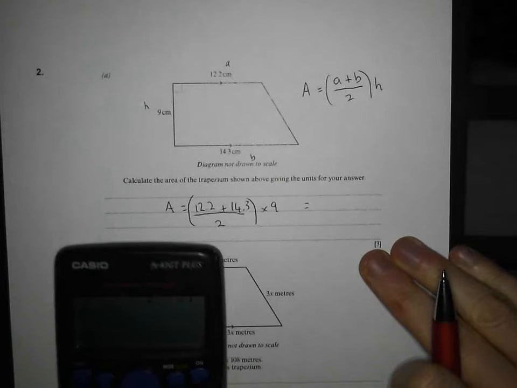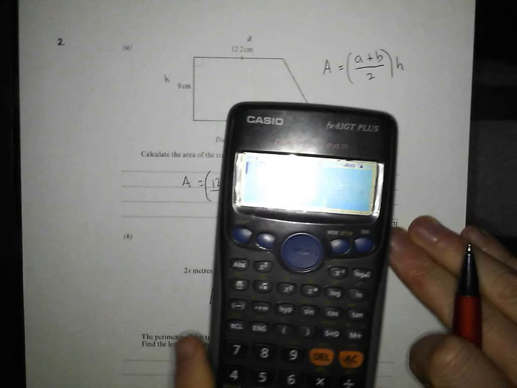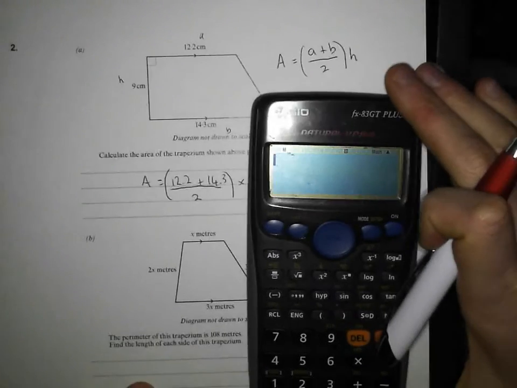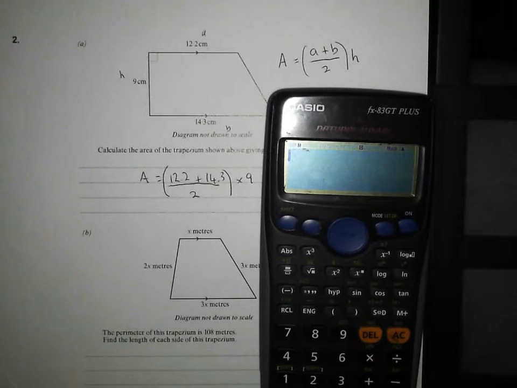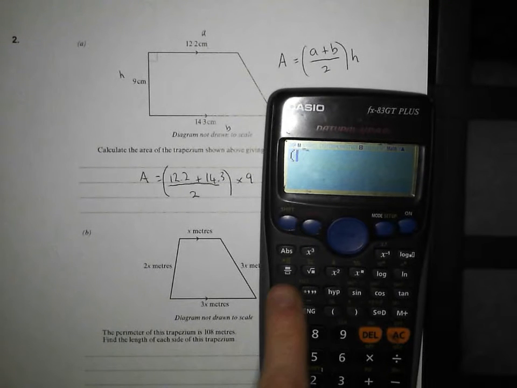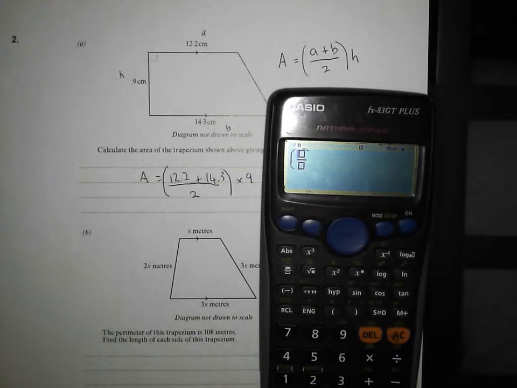You can do it all in one go, or you can break it down. I'm going to gamble here. Let's see if we can get it all in one go. Let's just get it so you can see my calculator. That's not looking too bad. Okay, so I'm going to crack myself a bracket open. I'm going to use my fraction button like I did in the previous question. I find it a very helpful one for divisions like this.